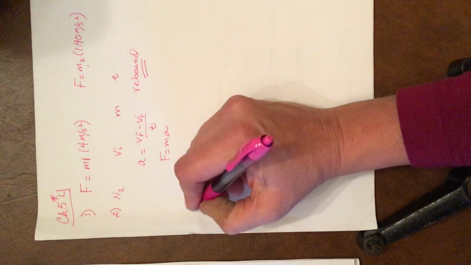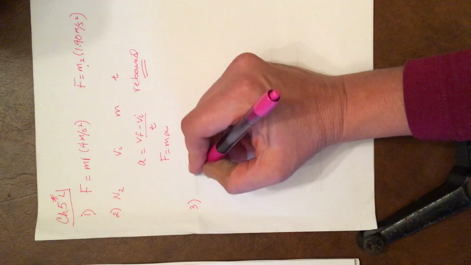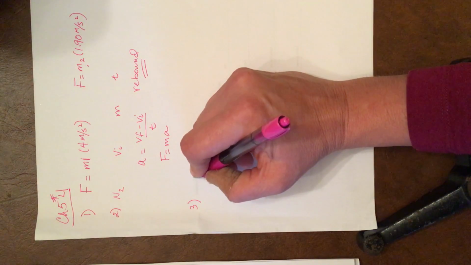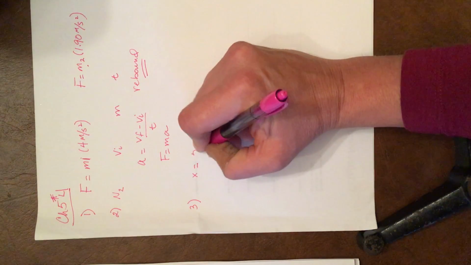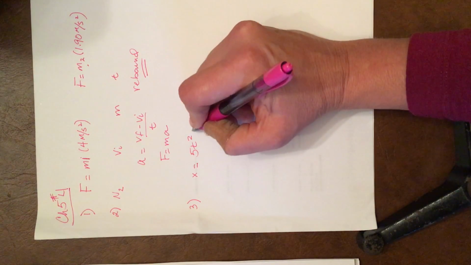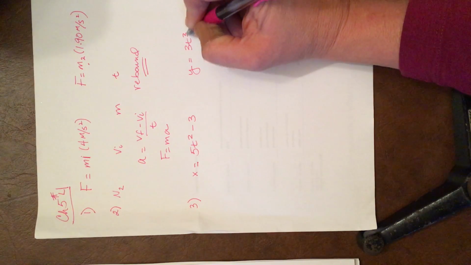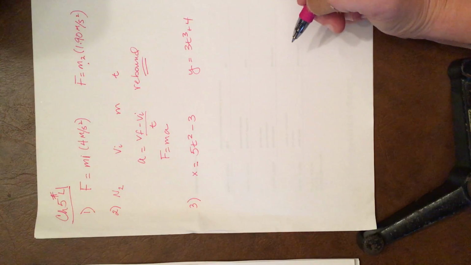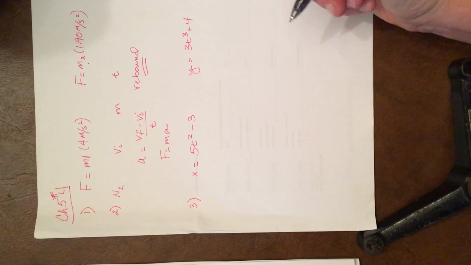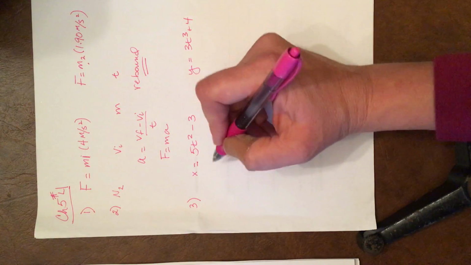Okay, number 3. Number 3 seems a little tricky at first, but actually not that difficult. You're given 2 values for a position function, and the minute you get a function, you should be thinking to yourself, I need to use calculus for this. All right, so here are the functions that I've been given. And you're being asked to find the magnitude of the net force, and you're given a value for your time.